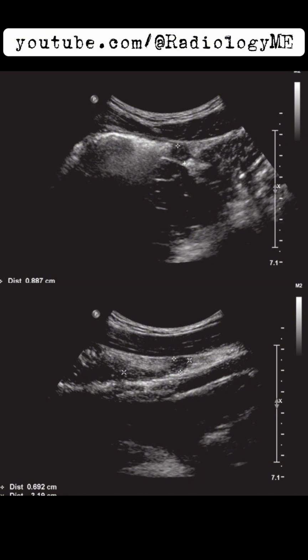So this is a classic case of appendicitis on ultrasound, a common but important diagnosis to make accurately.